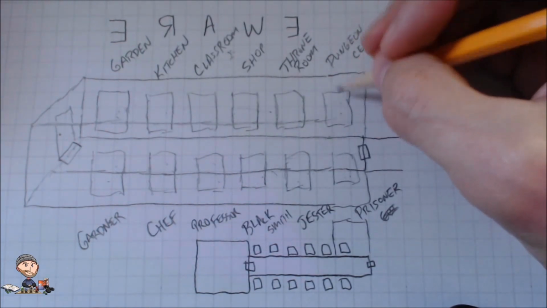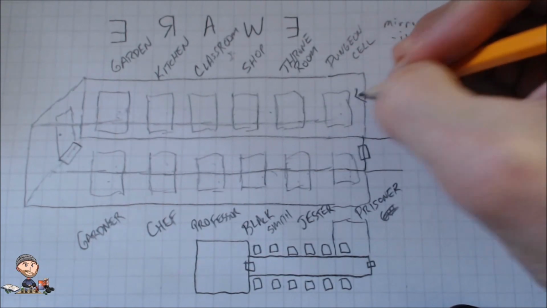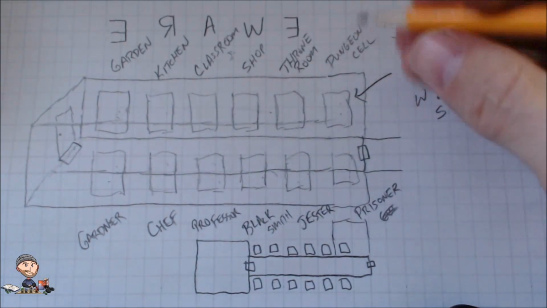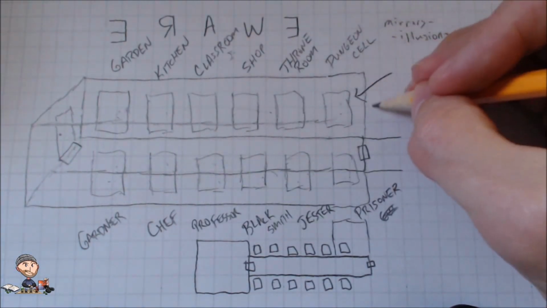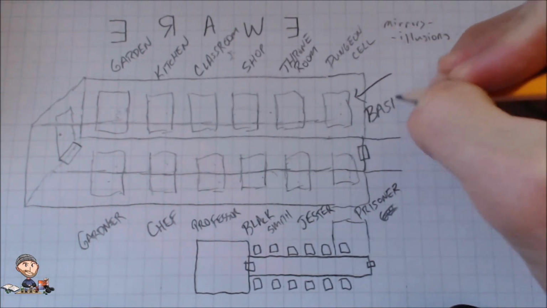So if the characters stare into here and watch the rags that seem to be moving, this is when our trap is sprung, because the rags will fall away and staring right back at them will be a basilisk.